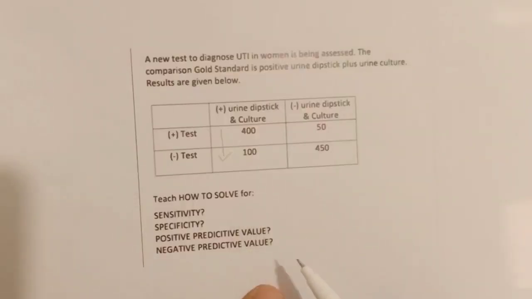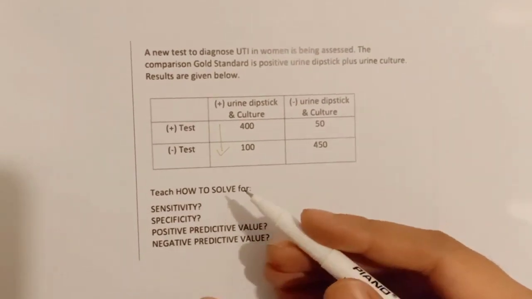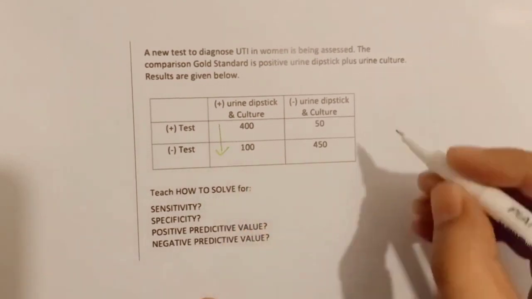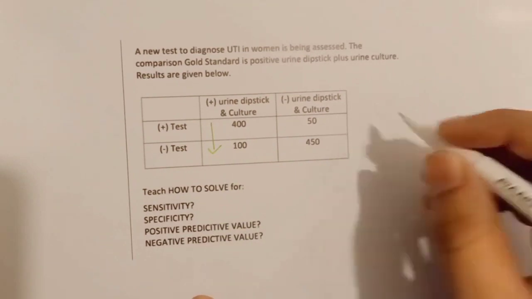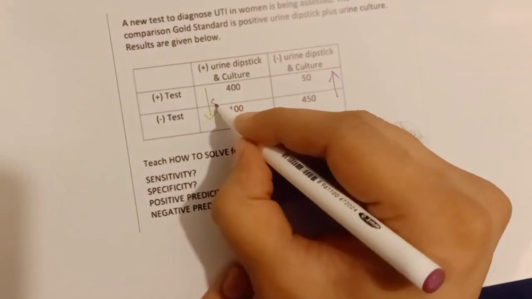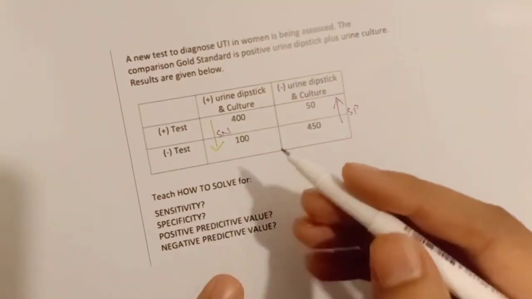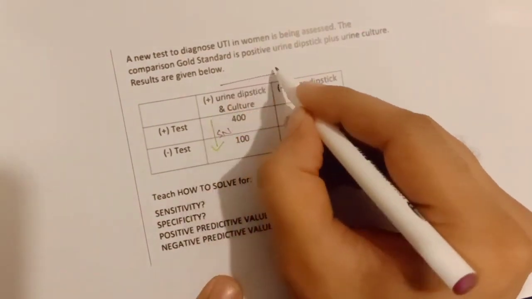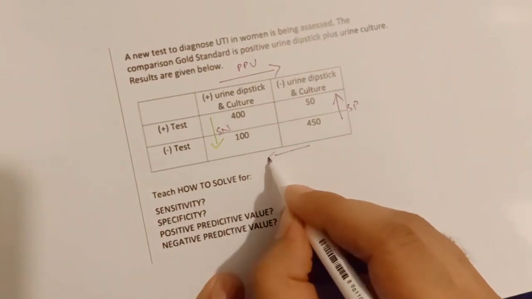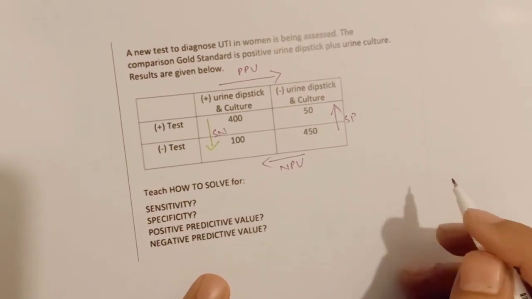Before I end this video, let me tell you a shortcut to solve this 2x2 table. If you are a sensitive guy, people will hurt you and you will come down. But if you are focused and specific, then you will go up. So this was sensitivity, this is specificity. And if you are positive, you always go in the right direction. So this is positive predictive value. But if you are negative, you will go in the left direction. This is negative predictive value. So this is how you can remember it forever.